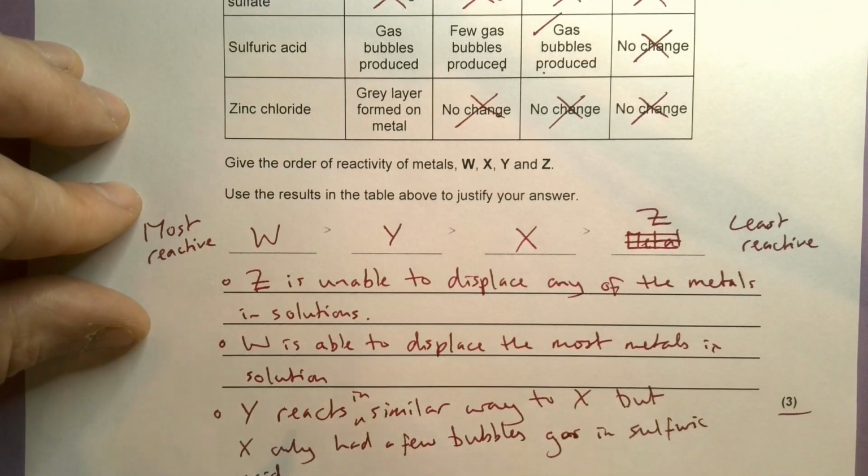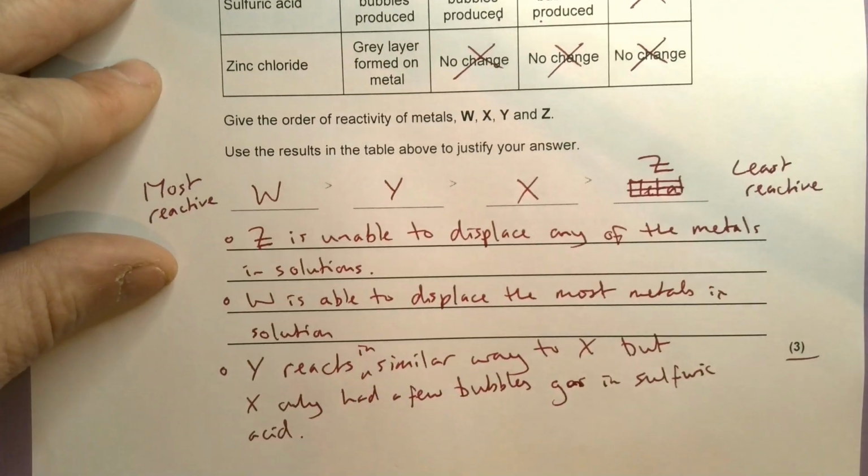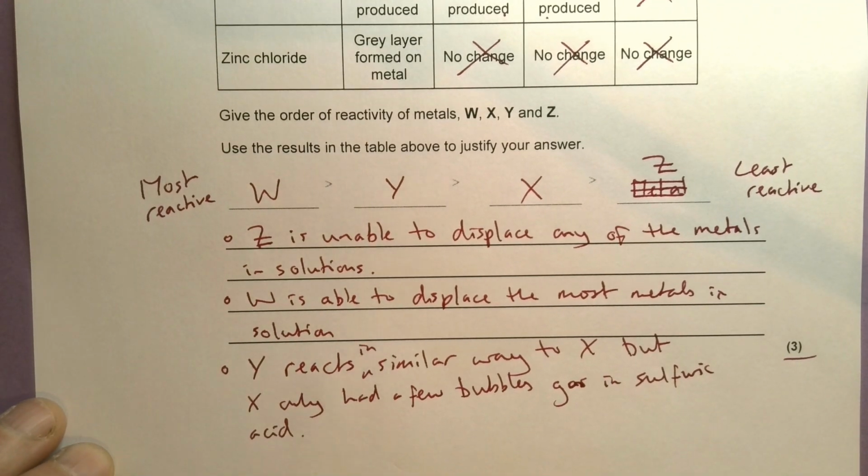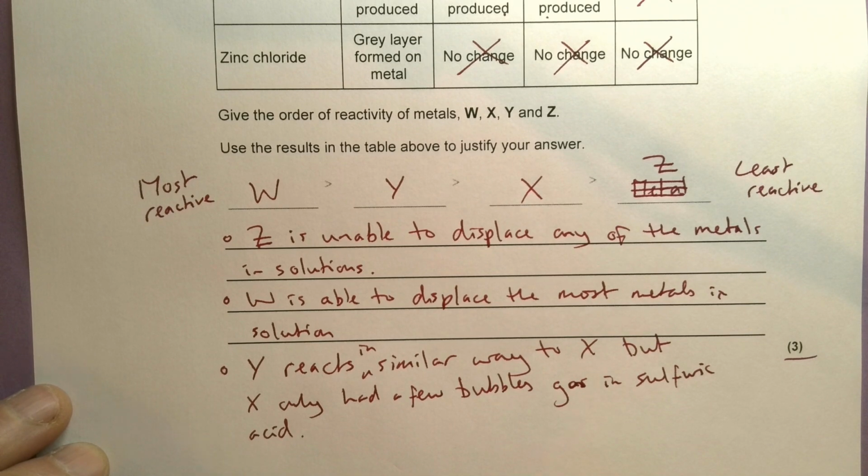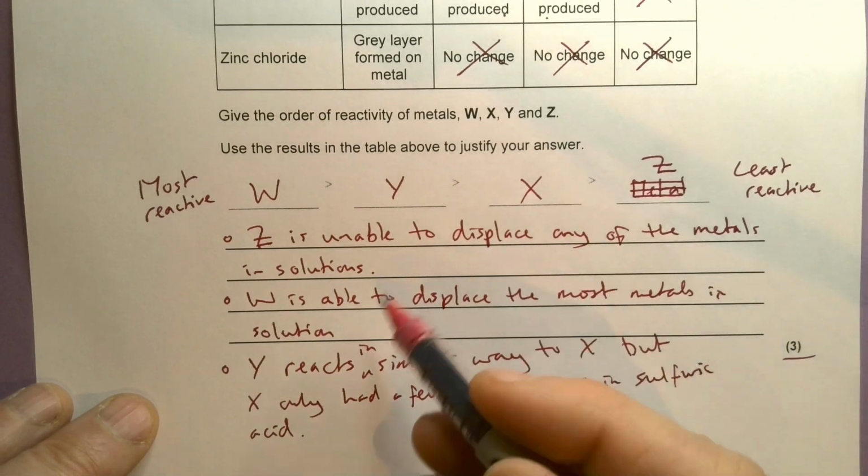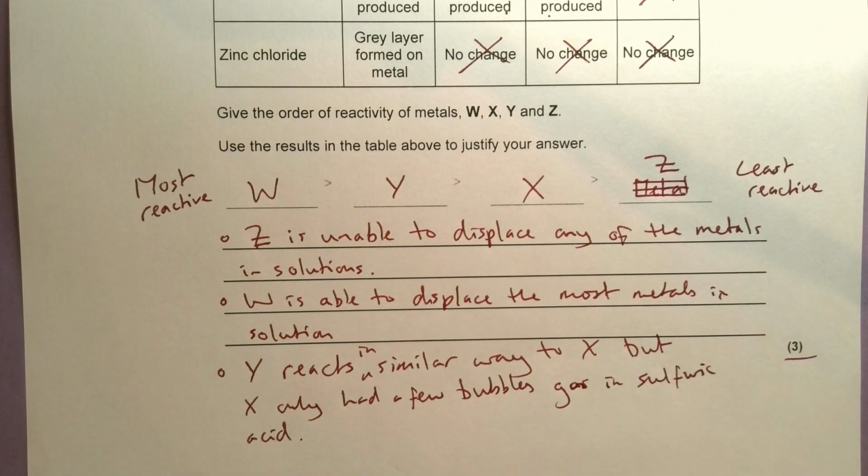Okay, so that will do. That explains really clearly why I've got that order. X and Y are a bit awkward, but I think it's worth making sure that there are 3 bullet points for 3 marks. We've explained why we've put them in each position.